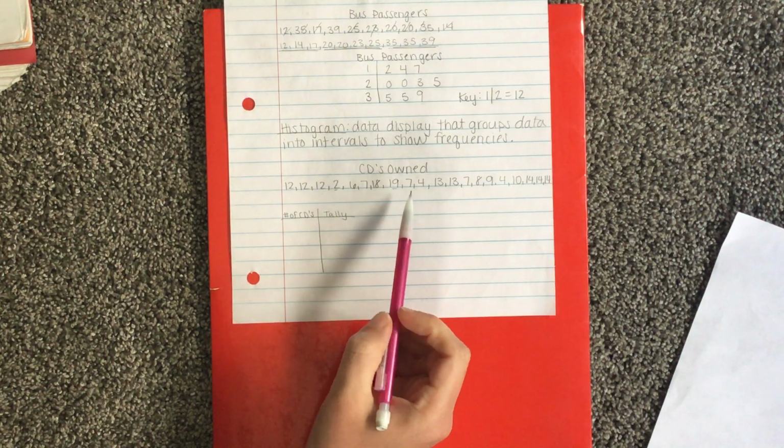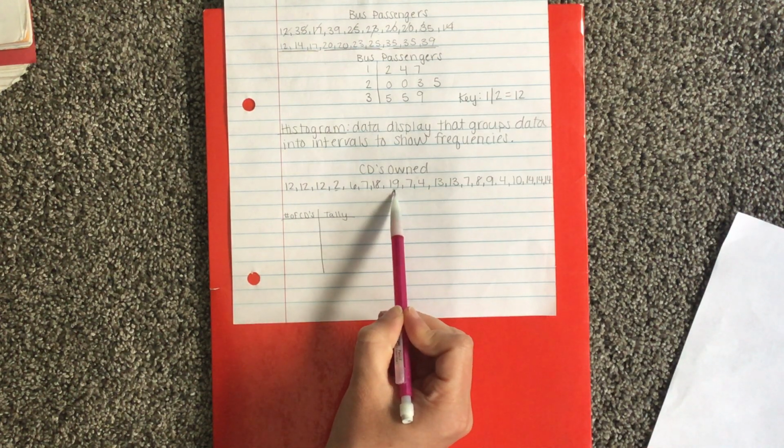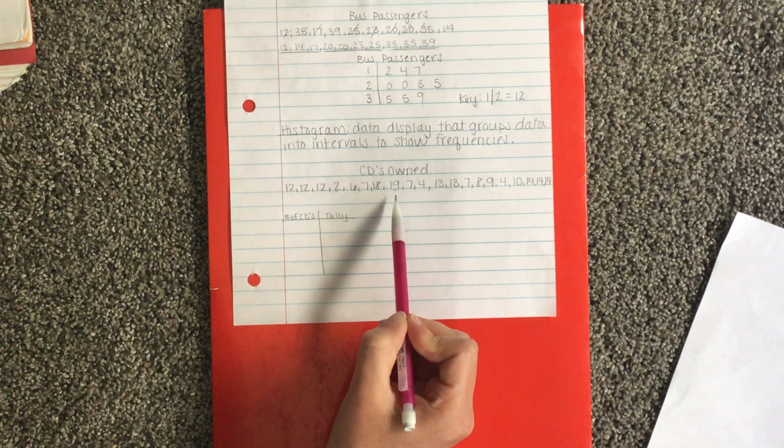When you're making intervals, they need to be appropriate to the range. As I mentioned, our range goes from 2 CDs to 19 CDs. So I'm not going to have intervals of 20 or intervals of 10 really. I think 5 would be appropriate here. And when you make your intervals, you can start with any number.